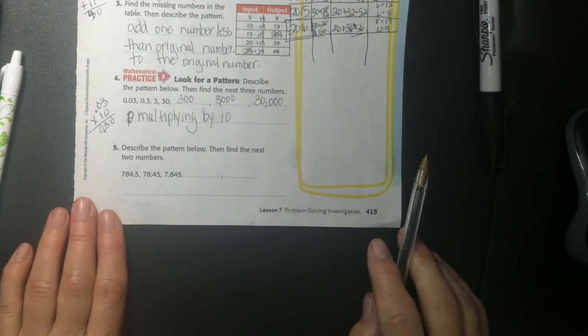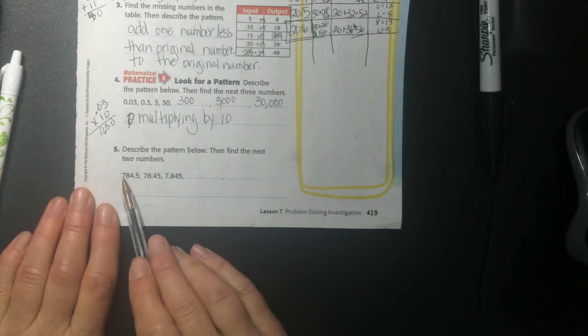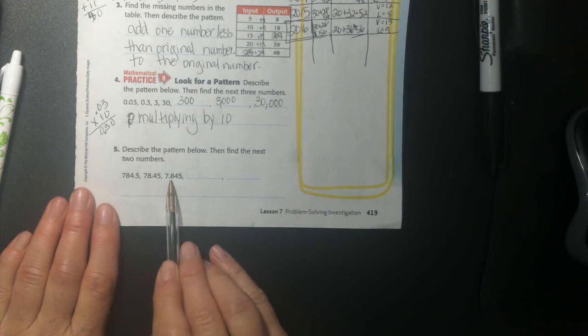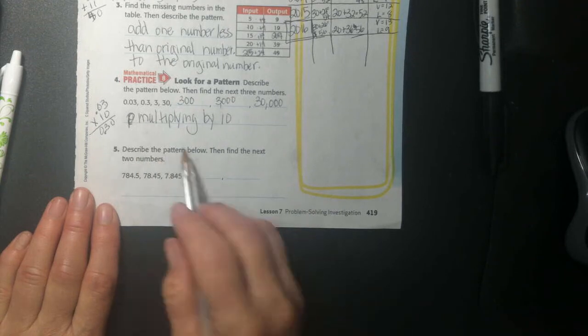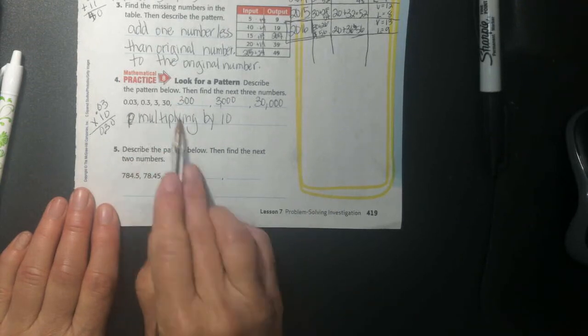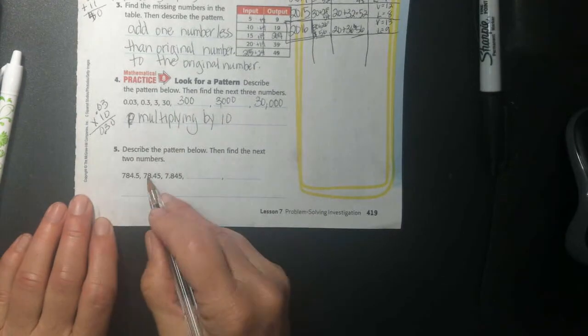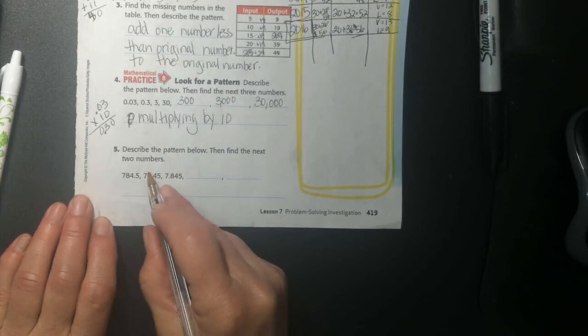because I know it just looks hard, but if you keep looking at it, I think it's also kind of fun like a game. So if you see here, 7.845, 78.45, 784.5, same thing, right? I am multiplying by 10. I'm doing the same thing here. If you noticed, the decimal place is just moving over one place because I have the same number, so I know I'm multiplying by 10. But I'm moving over a place value.